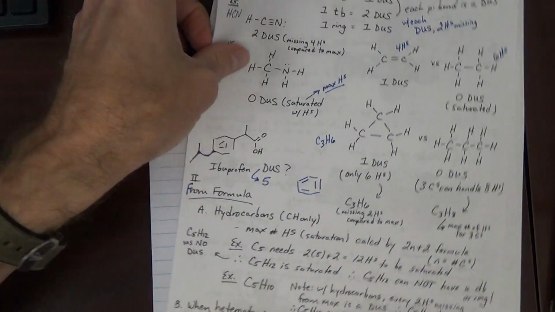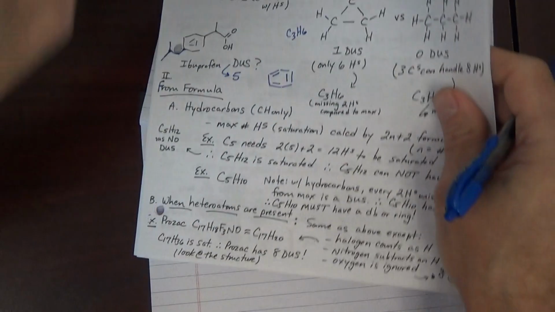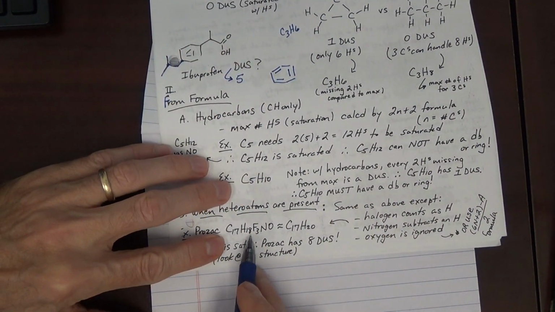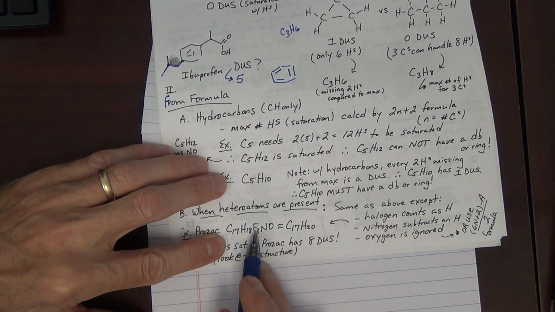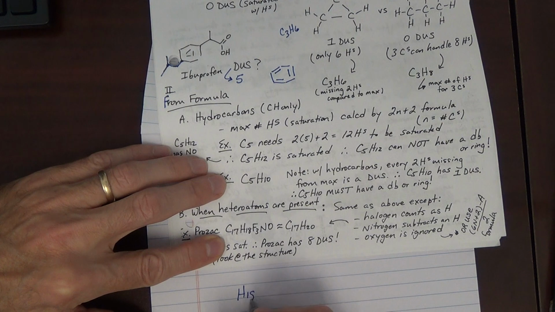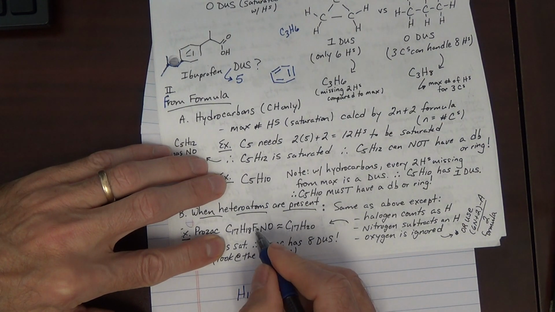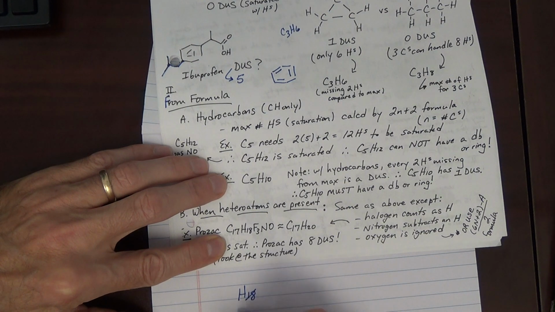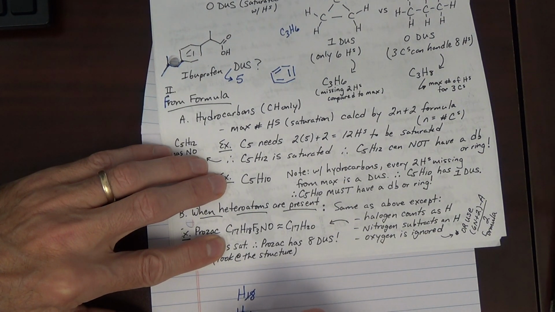From formula, here's the formula. How do we treat halogen? We've got H18. Halogen counts as H. So we can change this to H21.